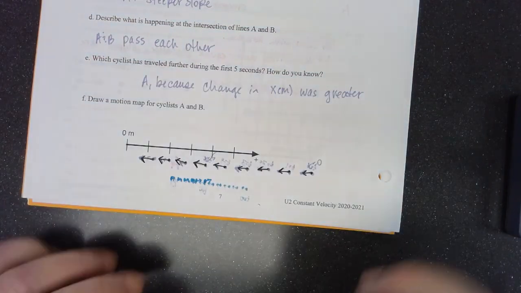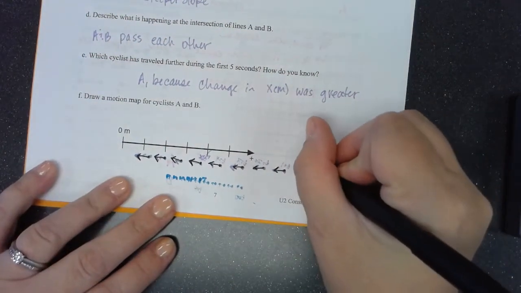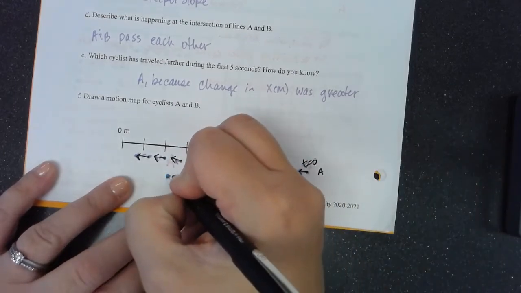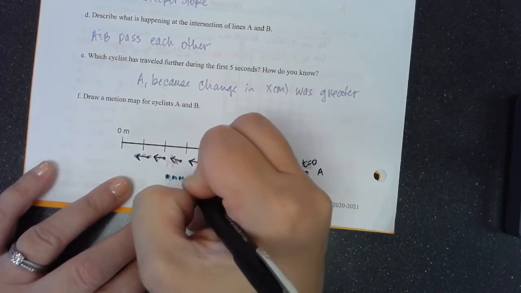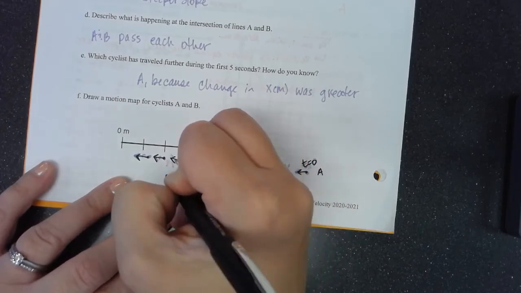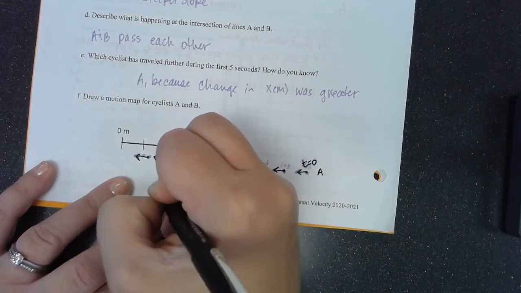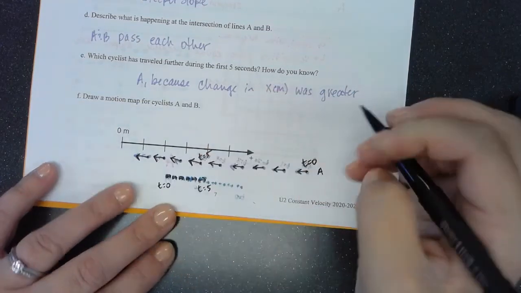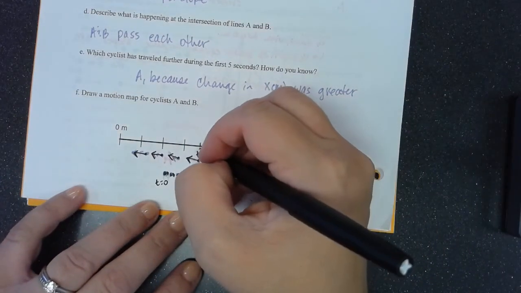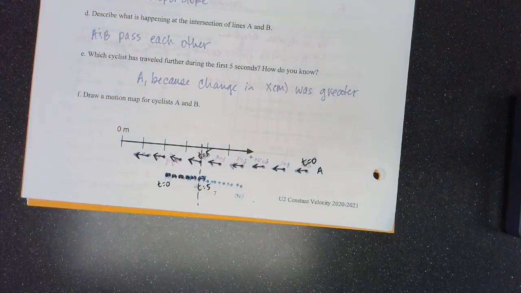There's A. B is going to go the other way. They're so close together, it's tricky. So at 5 seconds, those two are at the same point. That's where they pass each other. What questions do you guys have about that one? Any questions?